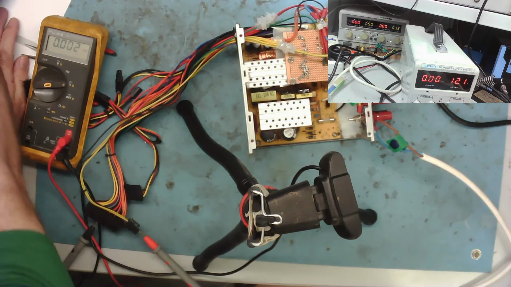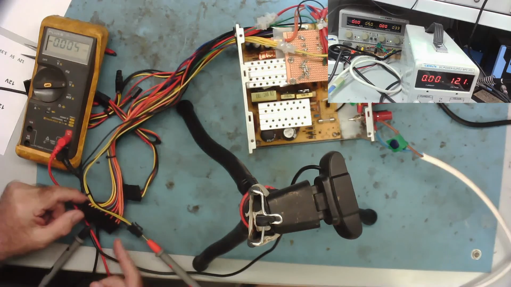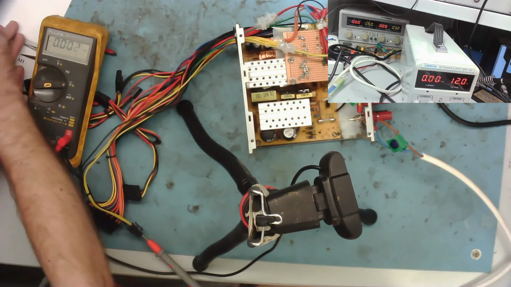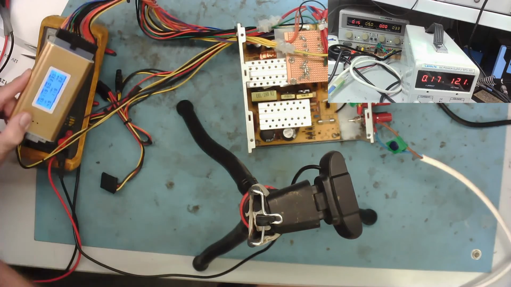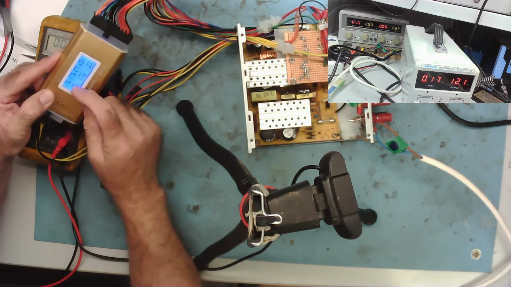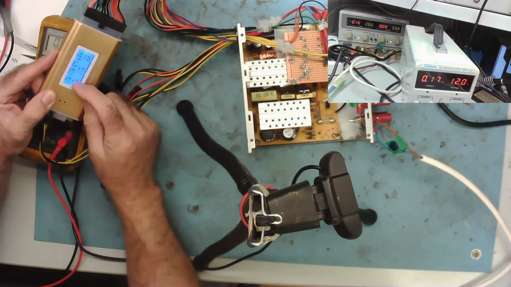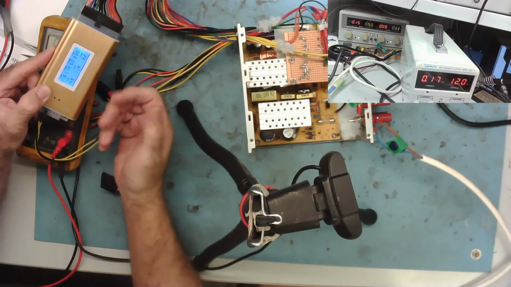So what we can do now, I didn't bother to check the minus 12 actually. I'm sure the minus 12's there, if the ATX is switching. So yeah, I suppose I ought to check that though. One moment. Okay, I actually just connected the ATX analyzer. So you can see the minus 12 is minus 11.6. All the voltages are there and stable, all very stable.